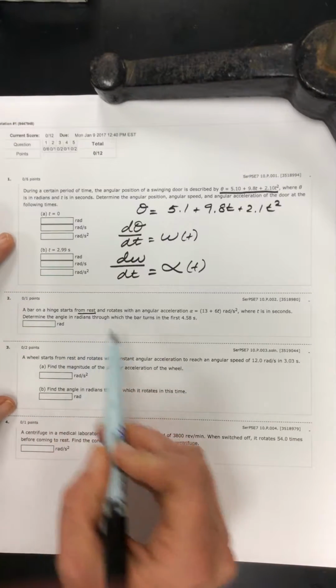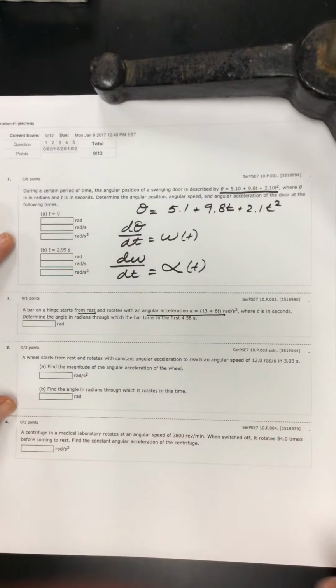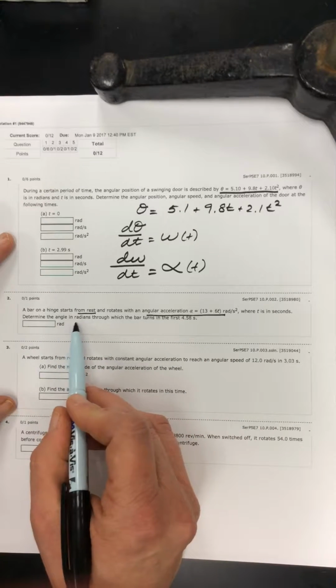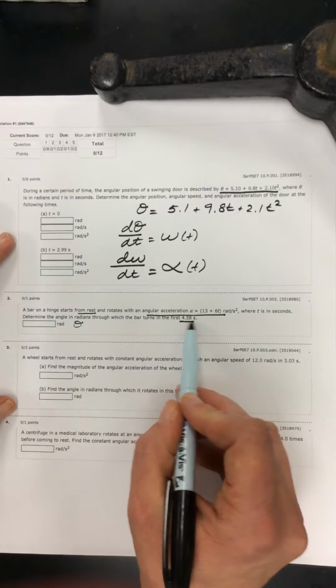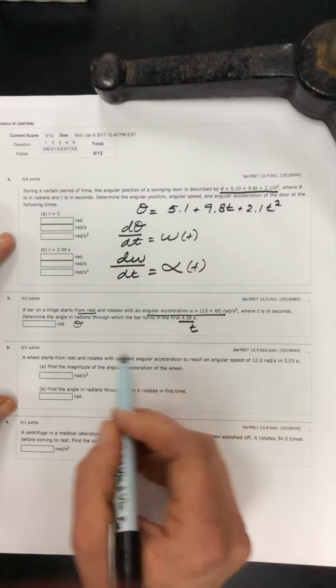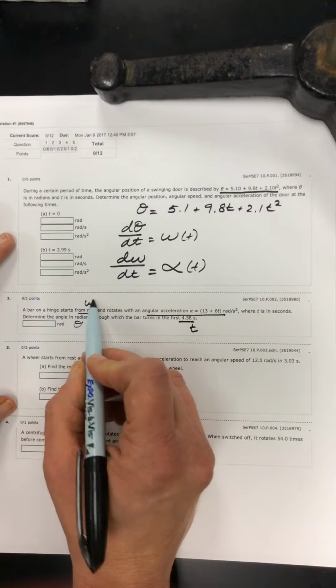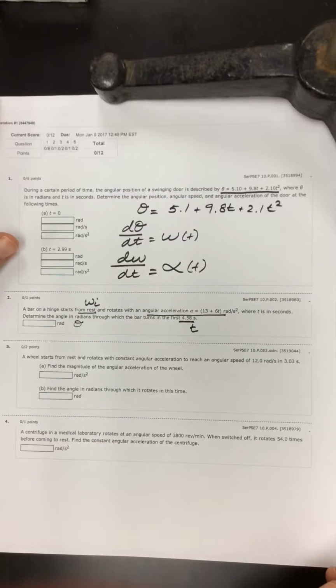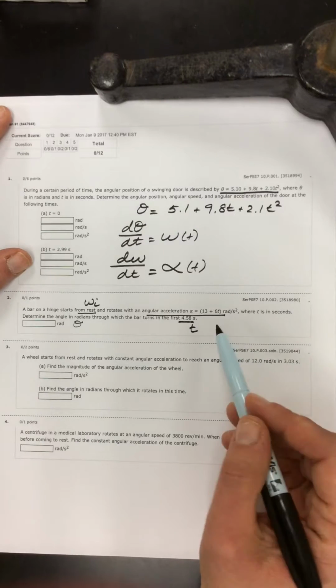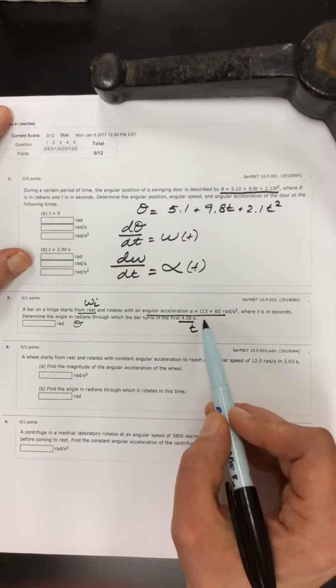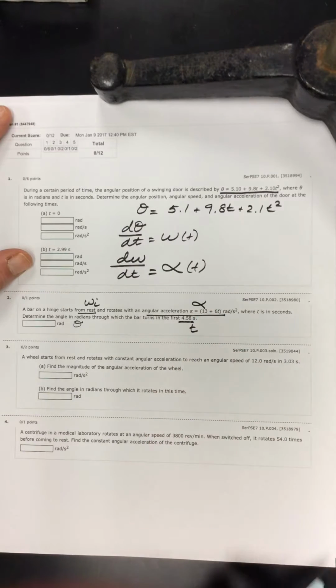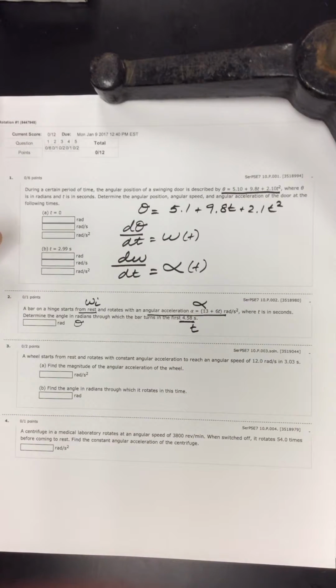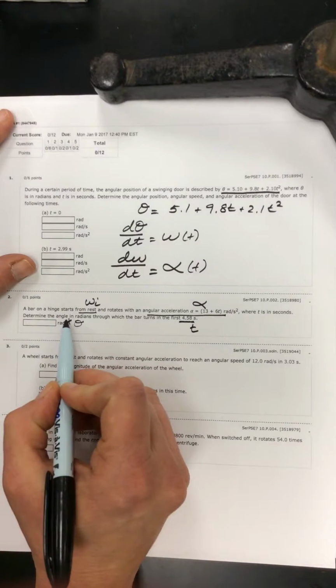Number 2. You're given, starts from rest, an angular acceleration. Again, it's a function. Determine the angle in radians, we want theta, through which the bar turns in its first 4.58 seconds. So we know time, we know initial angular velocity of 0. What I would suggest here, since you know the acceleration as a function, is to use the time to find the value of that, and then use the proper kinematic equation to solve for theta, because that's what you want there.